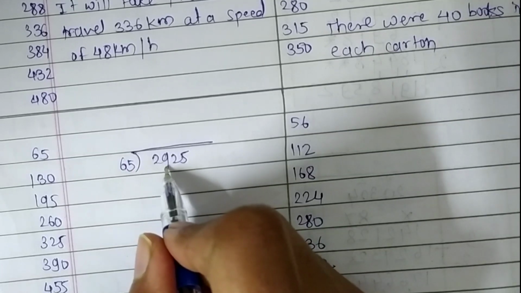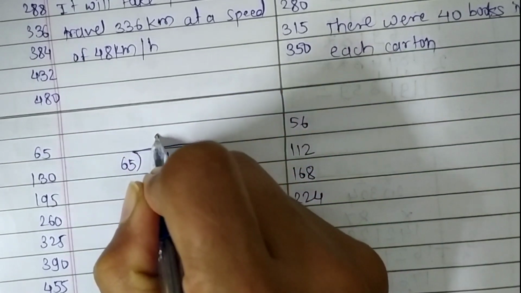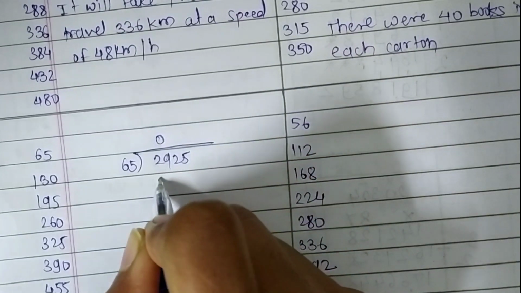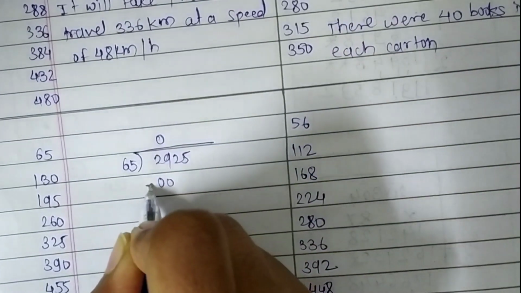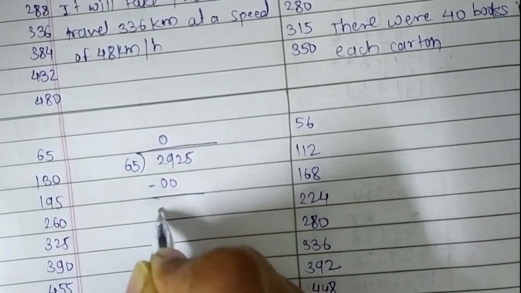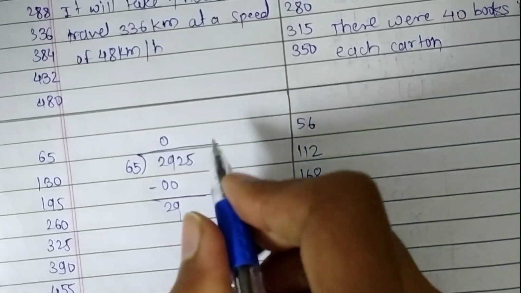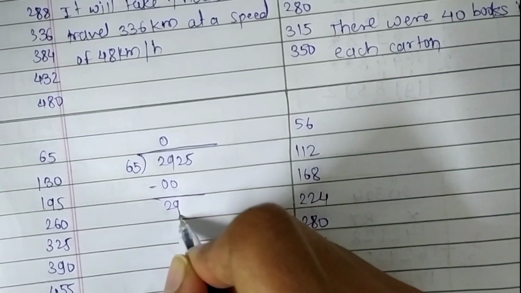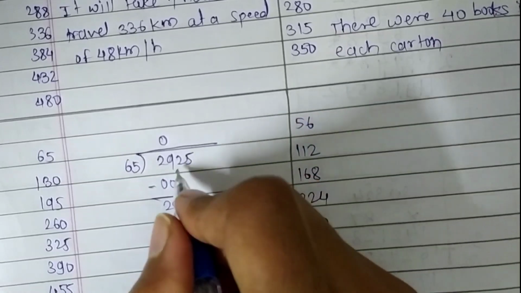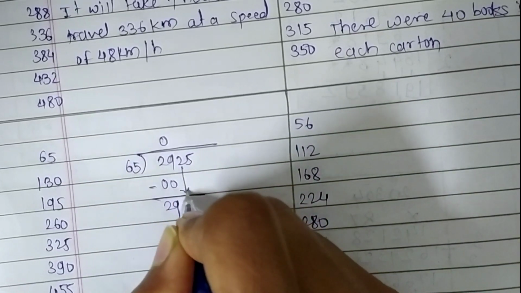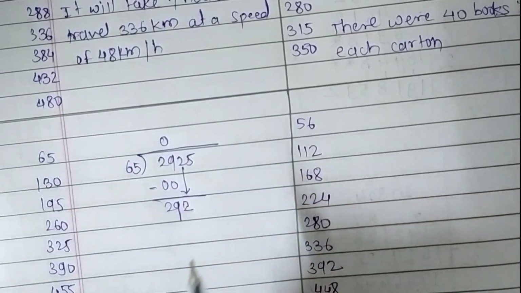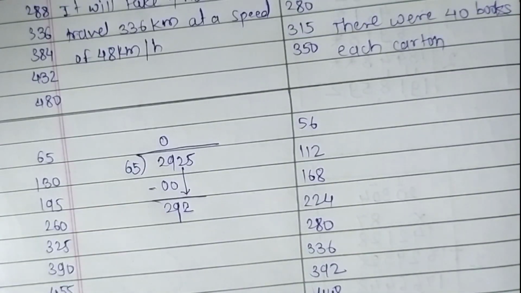The first two digits are smaller than 65, so we are going to divide it here by 0. The number we get is 29 and on the tens place we have 2. Just write here 2. Now the number we have is 292. Let's find out the nearest number to 292 in the 65's table.